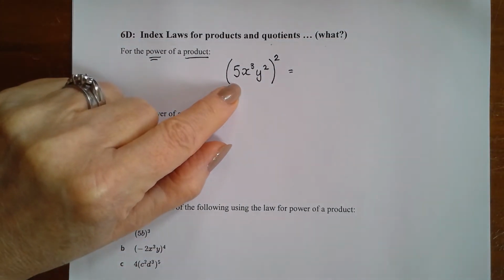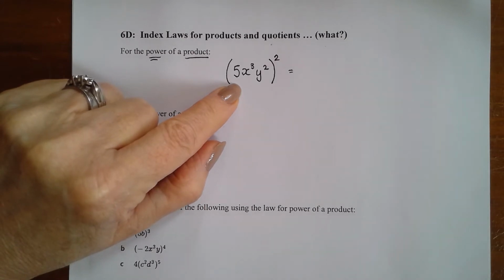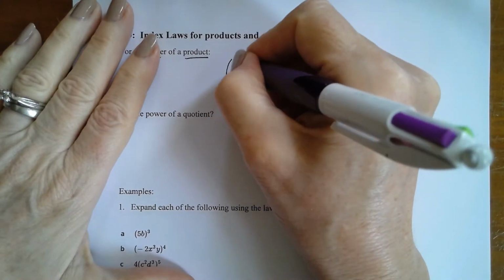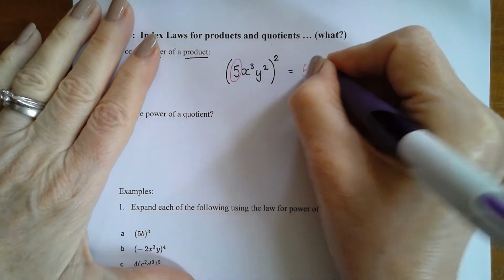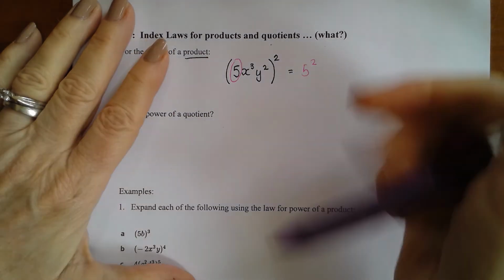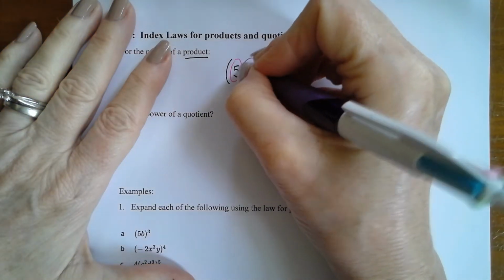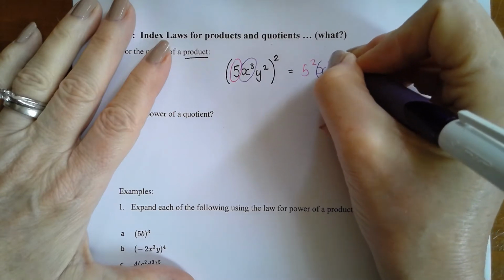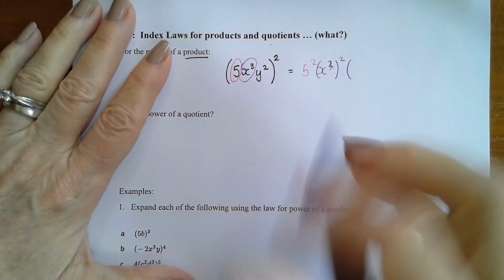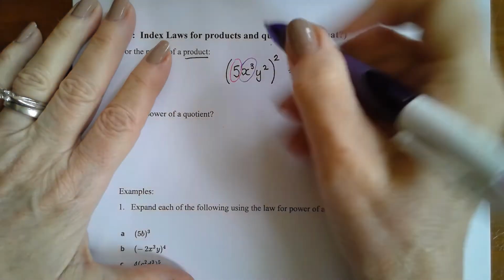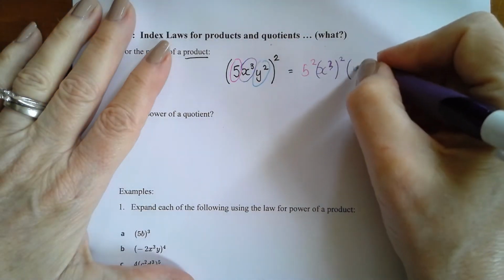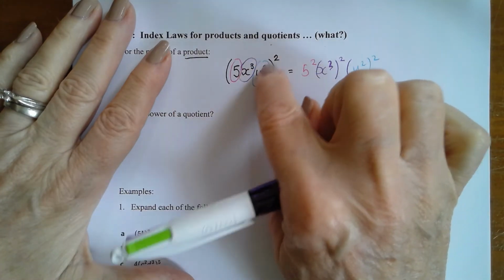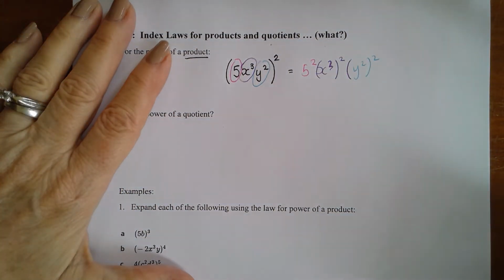I have to take each part of the product and raise it to the power. So I'm going to do the 5 and square it. And I'm going to multiply that by the x cubed squared, and I'm going to multiply that by the y squared. So I have to square each part, each factor in that product.